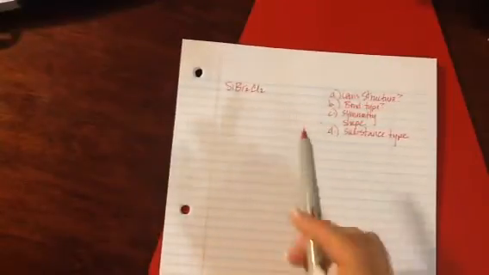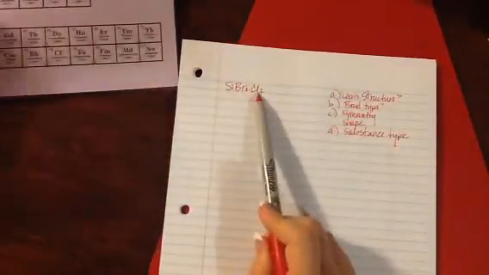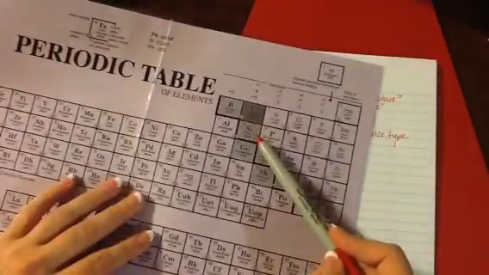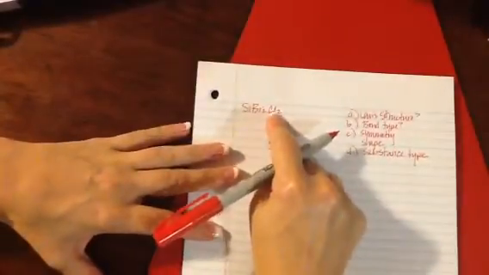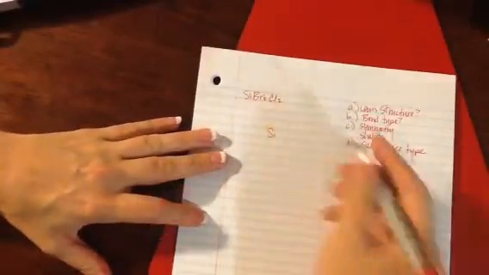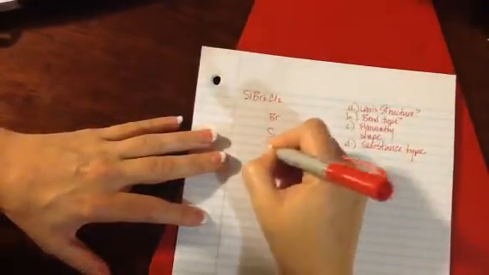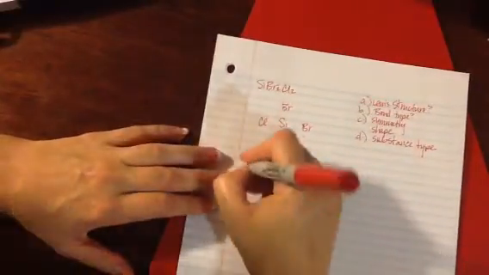Okay, so the first thing we need to do is identify the central atom. The central atom is going to be the atom closest to carbon that's not a halogen. Bromine and chlorine are both halogens. They only want to make one bond, so they are terminal atoms. Silicon is one step away from carbon, so silicon is my central atom. I have 4 other atoms to give homes to. We'll distribute them equally around the central atom: bromine, chlorine.